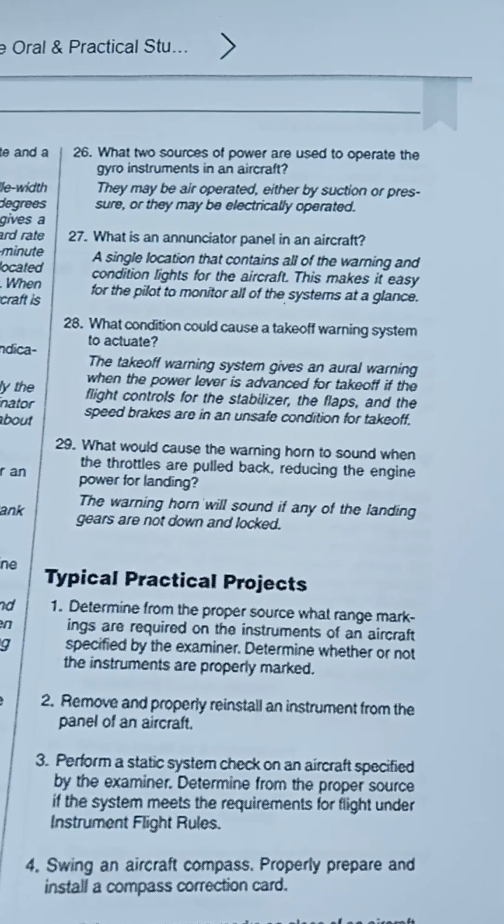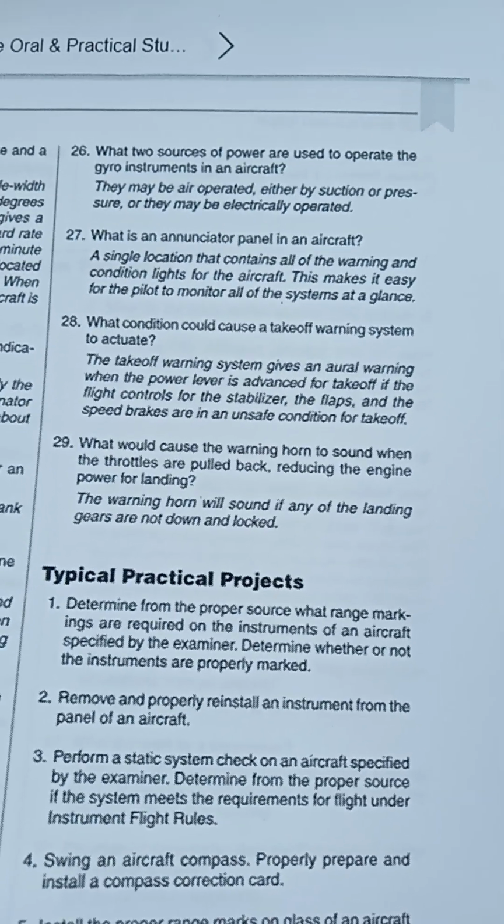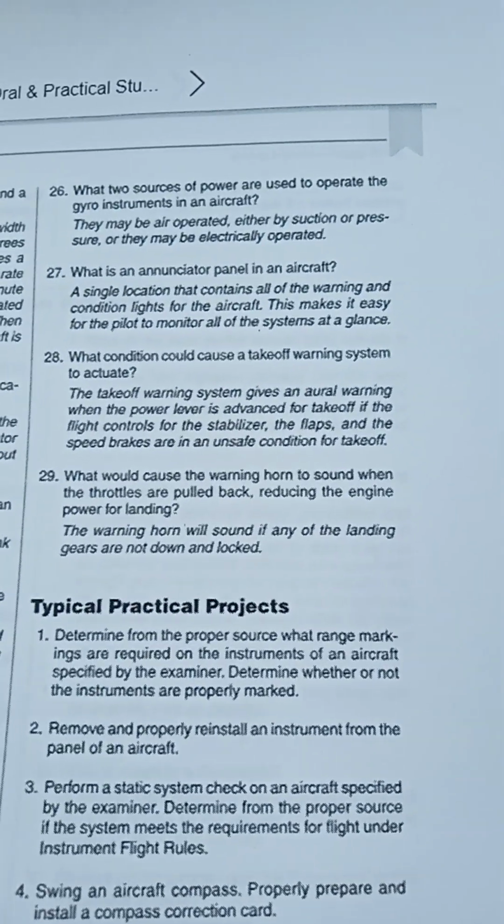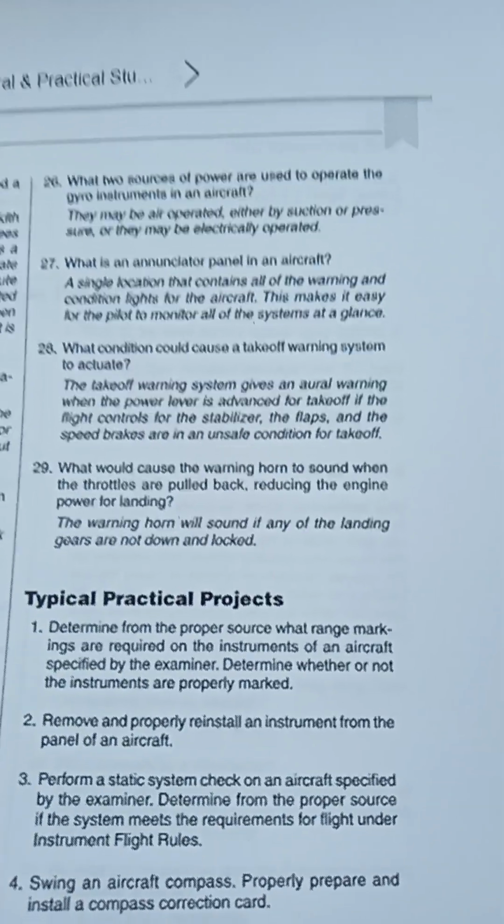What would cause the warning horn to sound when the throttles are pulled back, reducing the engine power for landing? The warning horn will sound if any of the landing gears are not down and locked.